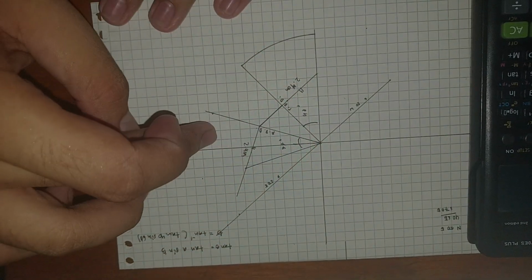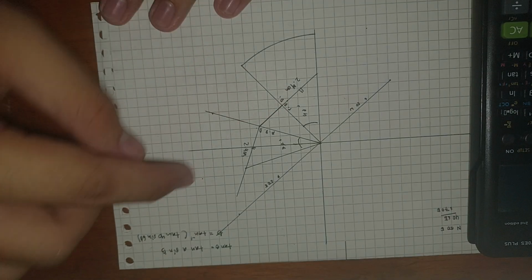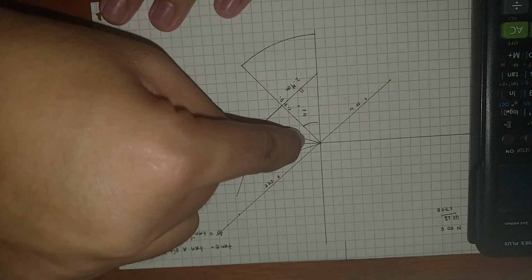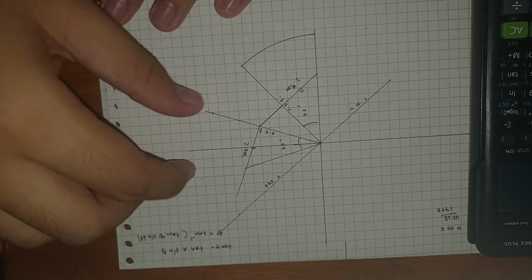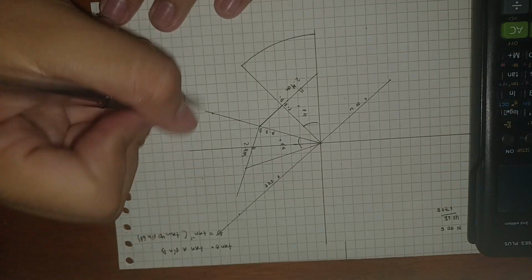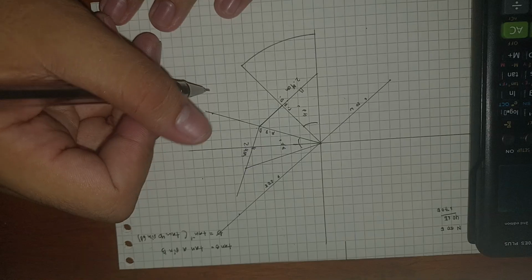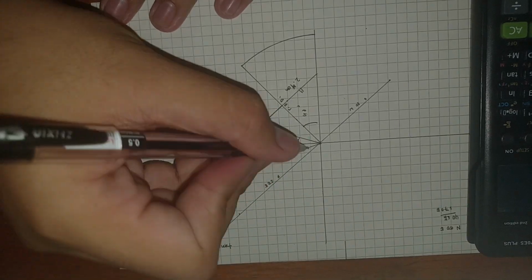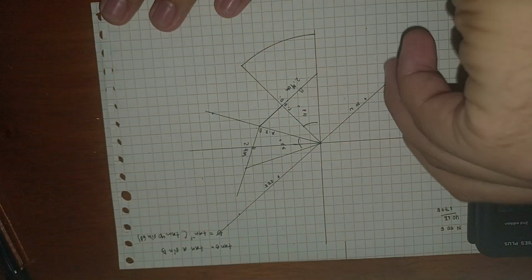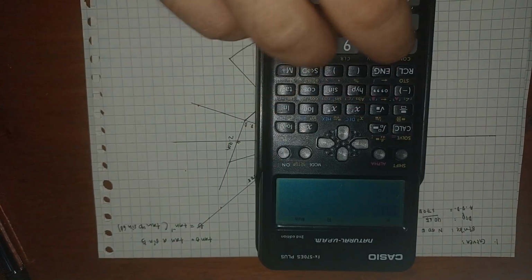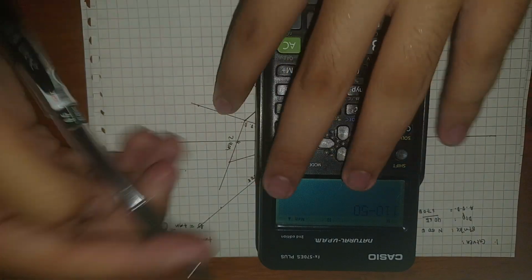So 70 minus 90 leaves us 20. So we add this 90 plus this angle, which is 20. Our apparent dip direction angle is 110. Then, since our strike is north 50 east, that gives us 50. So 110 minus 50 is 60. That is our beta.